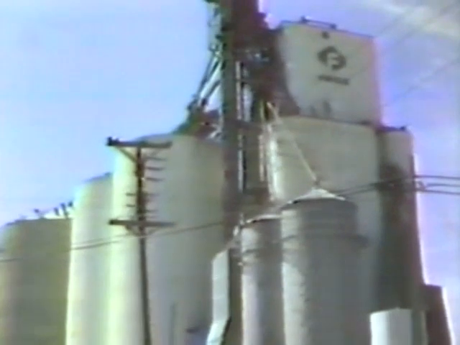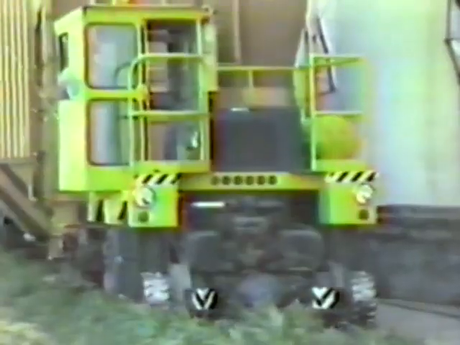Bulk loading requirements, such as this grain car loading facility, can handle huge volumes quickly and efficiently, thanks to systematic engineering of the entire operation: elevators, conveyors, and hopper cars.